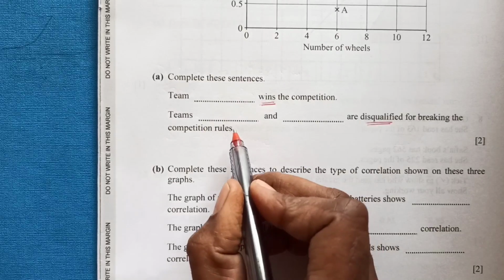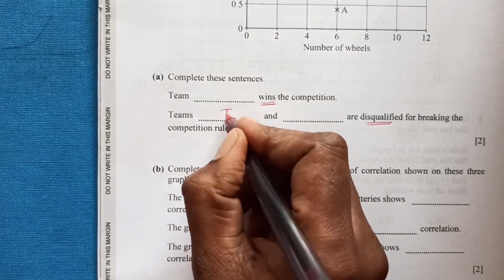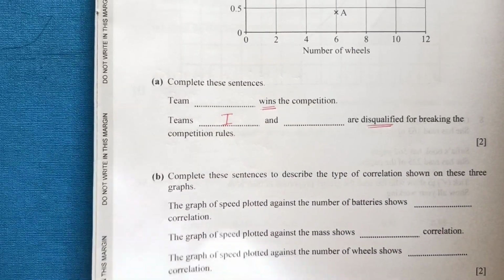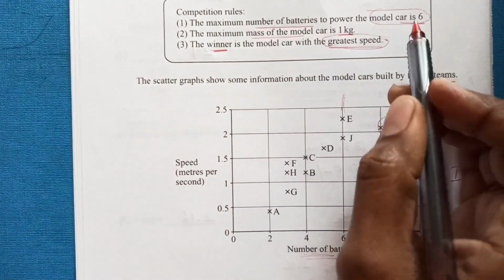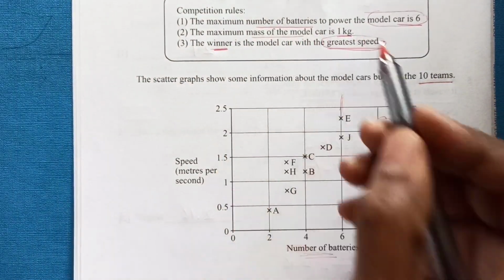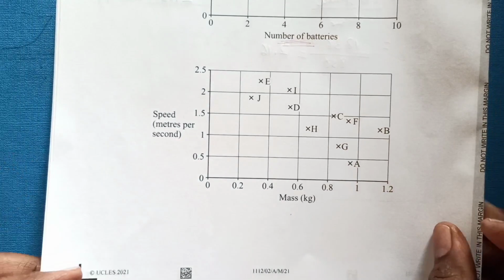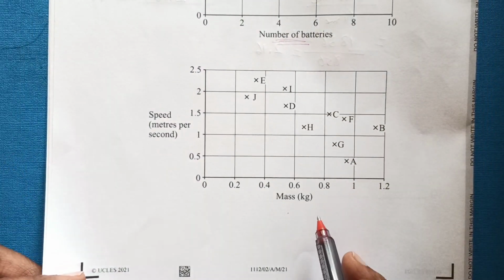So one is team I, and let's see the other one. The second rule is that the maximum mass of the model car is 1 kg. Now we will go to the mass graph here.